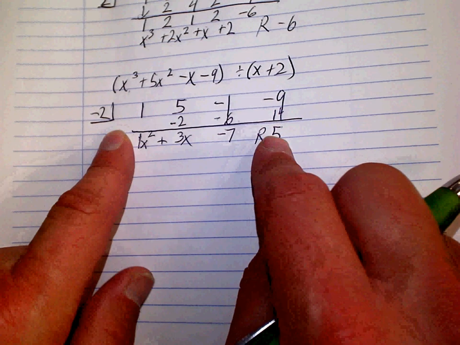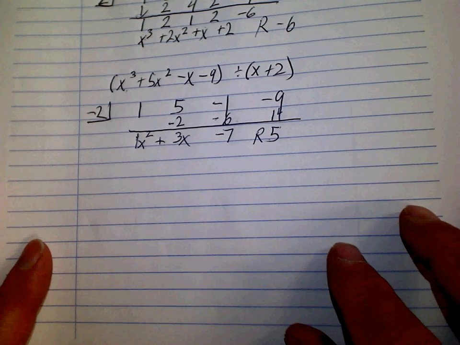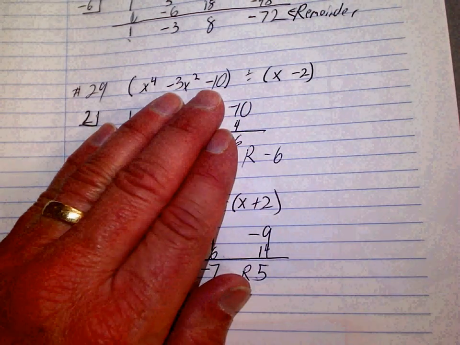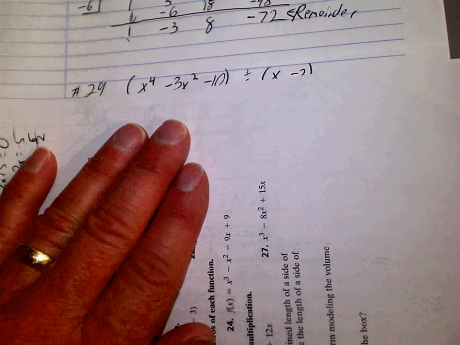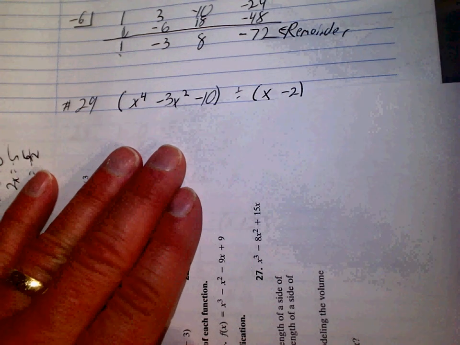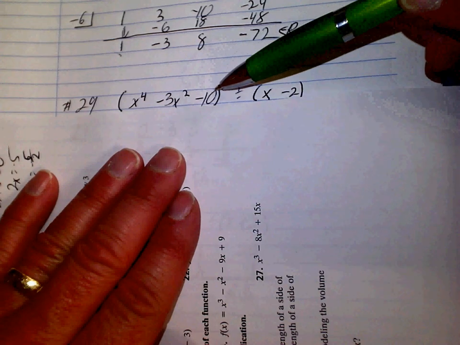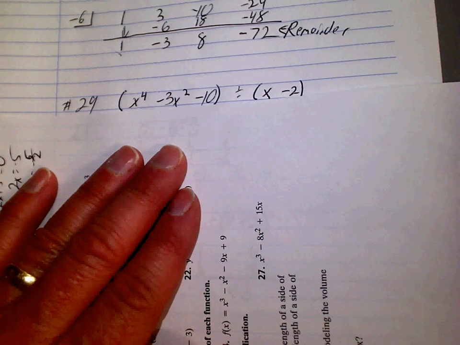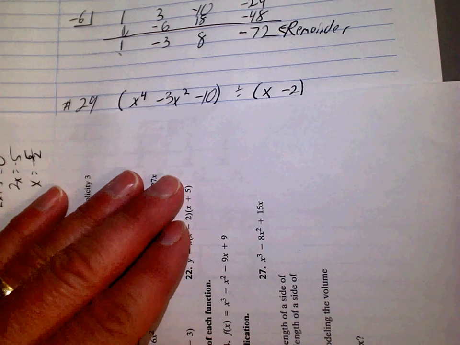There is one thing that you got to consider. Here's number 29 out of your homework. Write number 29 down. X to the 4th power minus 3x squared minus 10 divided by x minus 2. We're going to do synthetic division here, but it has an issue. It has a constant.